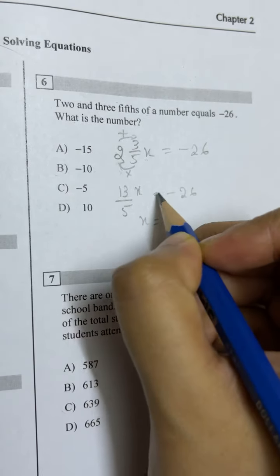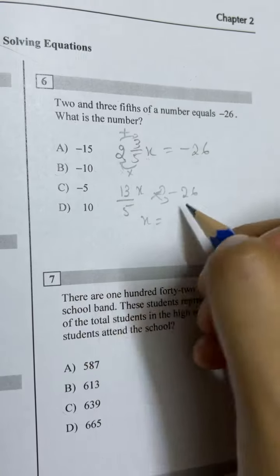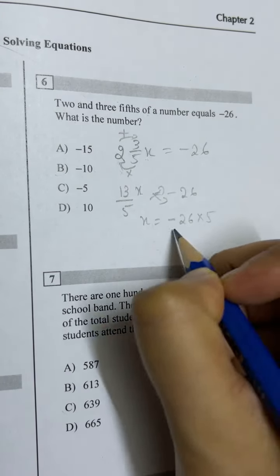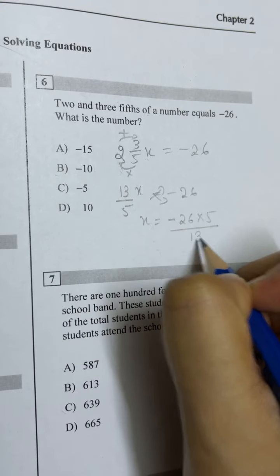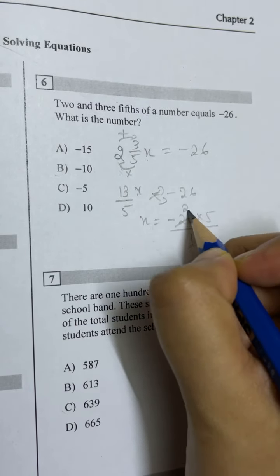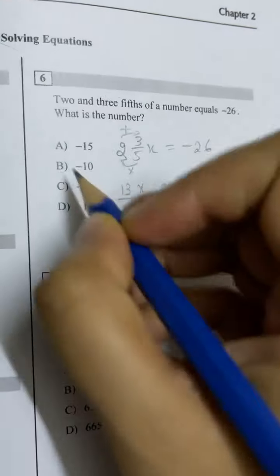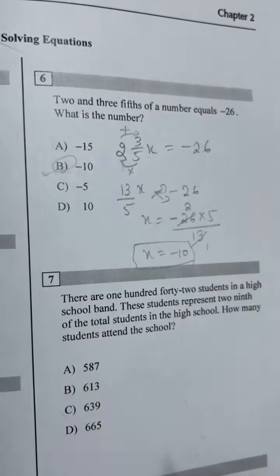So x will be equal to, now cross multiply to find the value of x, negative 26 multiplied by 5 divided by 13. So 13 times 2 is 26. You have x is equal to negative 10. That's your option B.